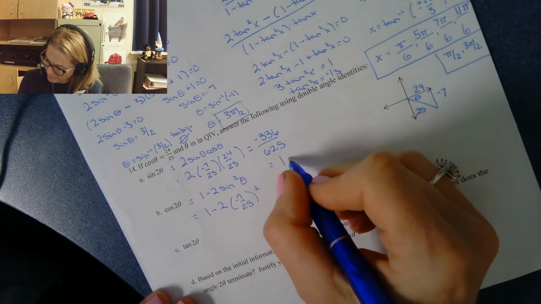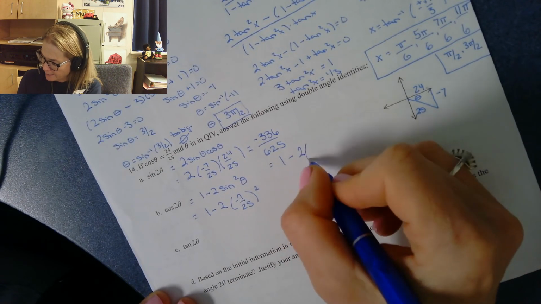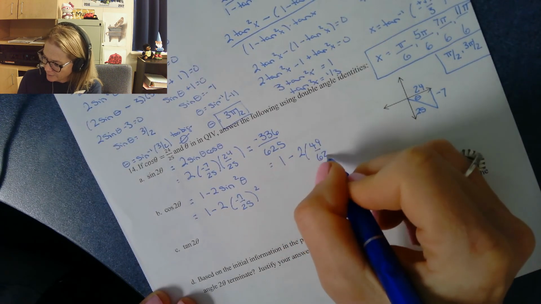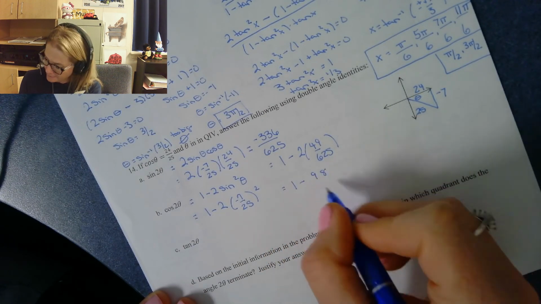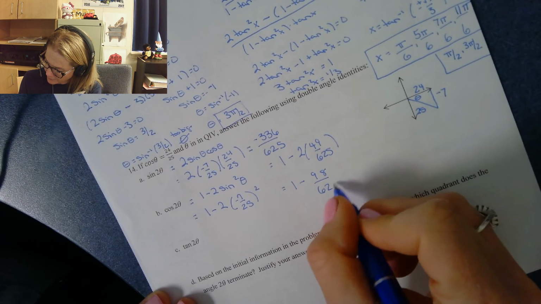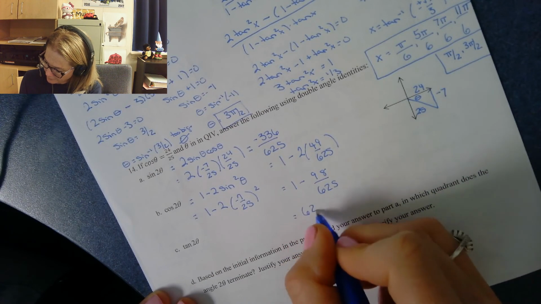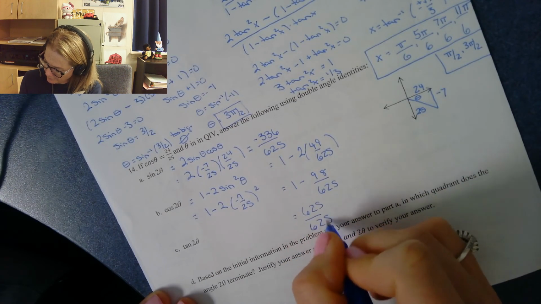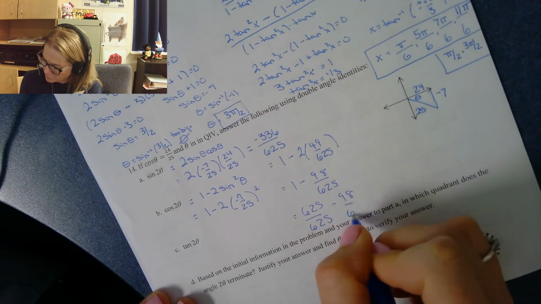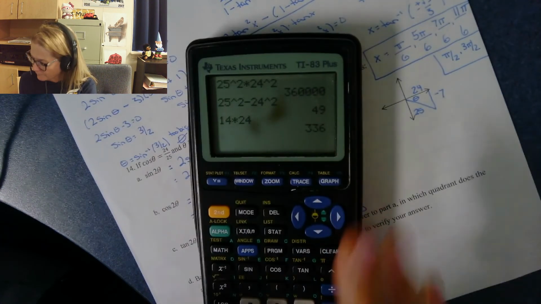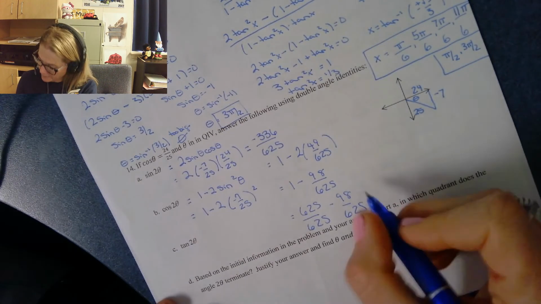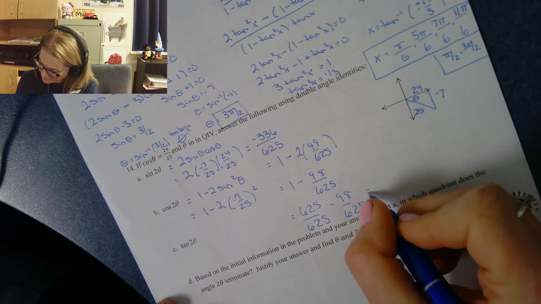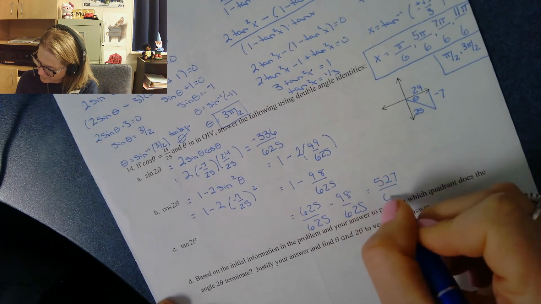So this will be 1 minus 2 times 49 over 625. 1 minus 98 over 625. 625 over 625 minus 98 over 625. Okay, 527 over 625.